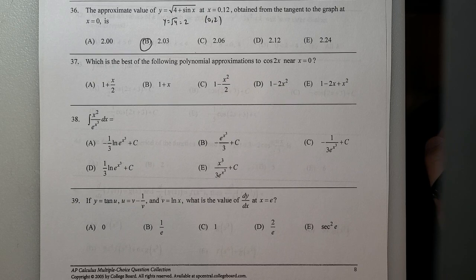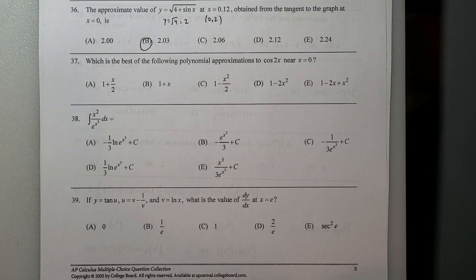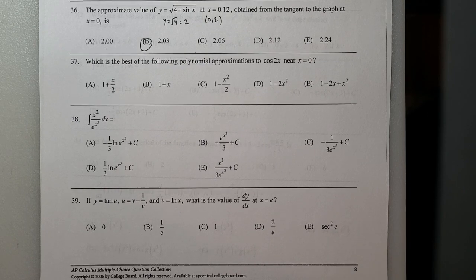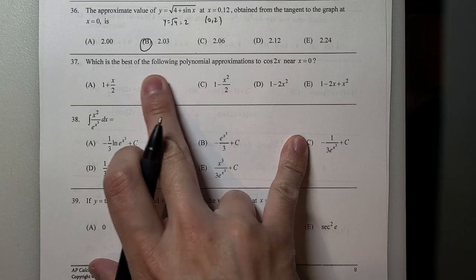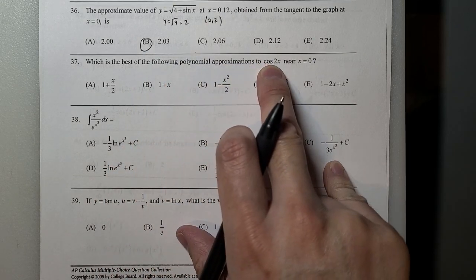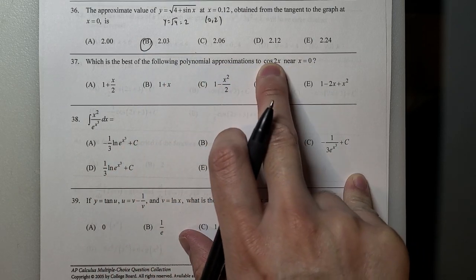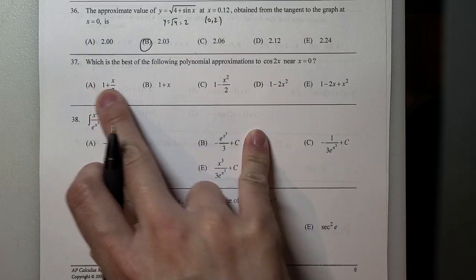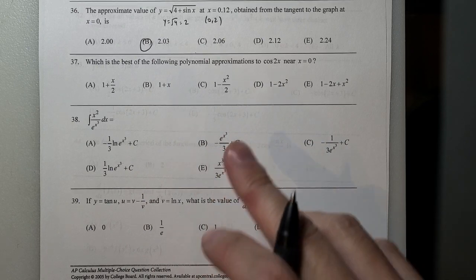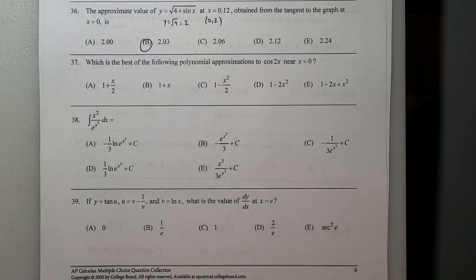Well, first of all, in AP Calc AB, you either differentiate or integrate for maybe 90% of the problems. So we probably want to pick one of those. Polynomial approximation to cosine 2x near x equals 0. Let's try to differentiate these. We want the derivatives to be close to each other.